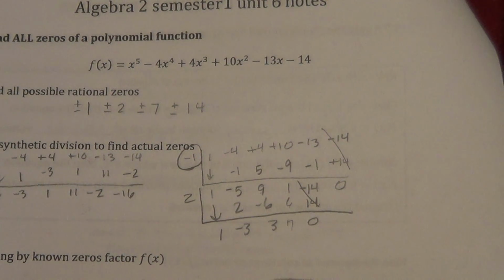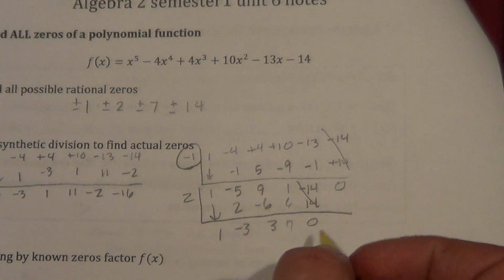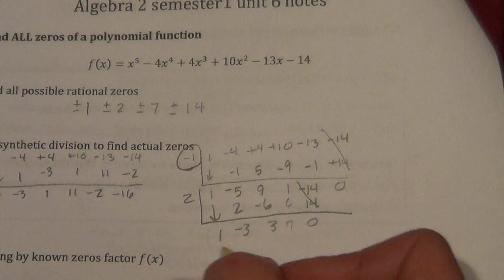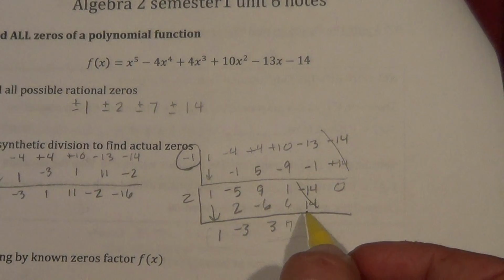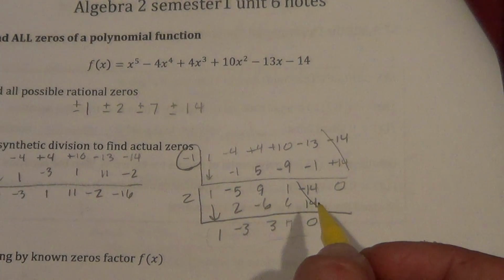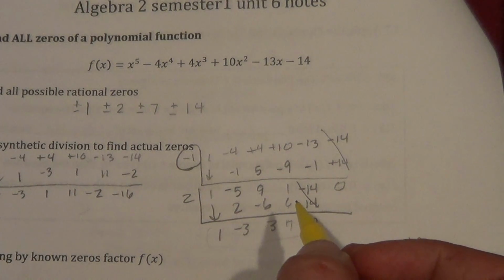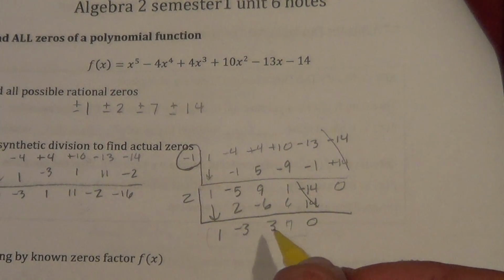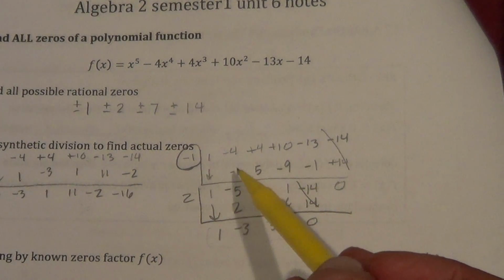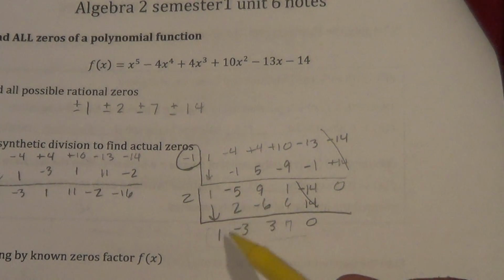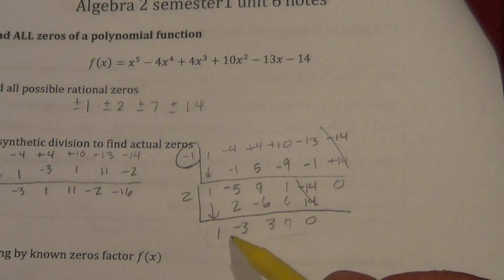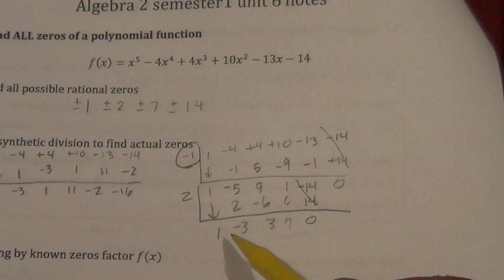Okay, now at that point, I would see this as, let's see, that was x to the 5th, so this is x to the 4th, this is x to the 3rd. So I could go on.